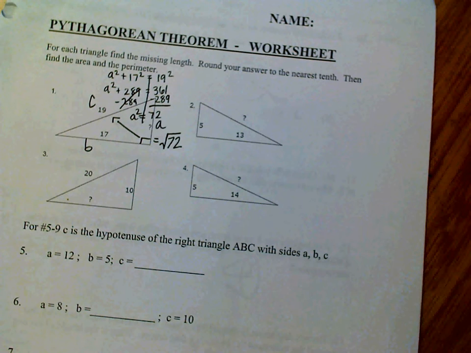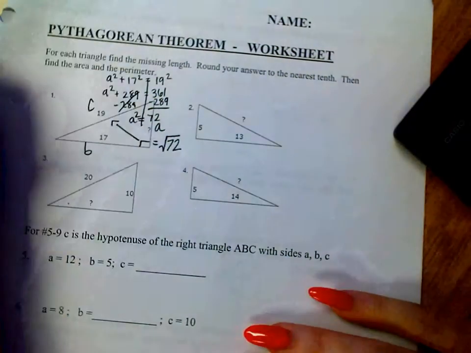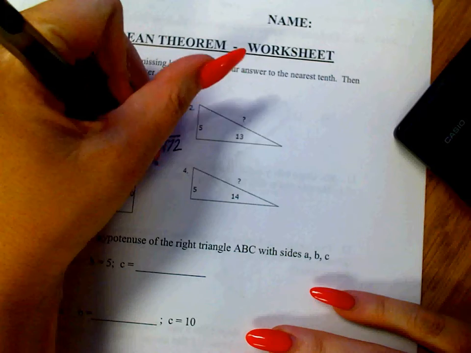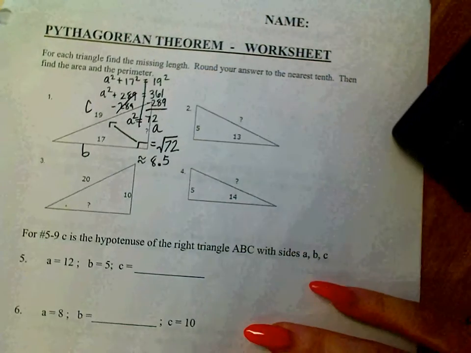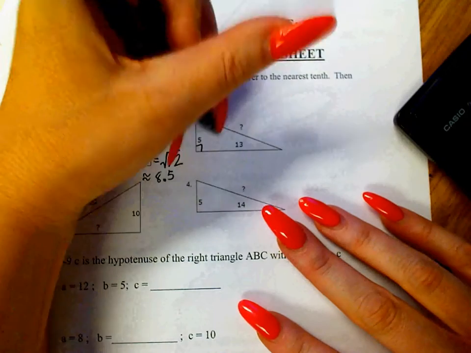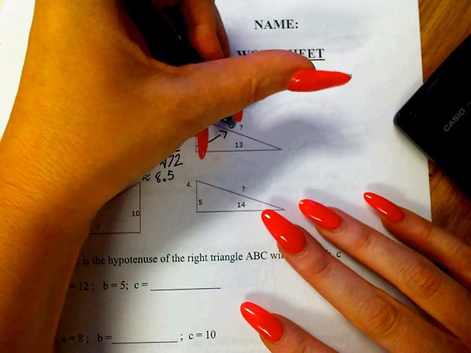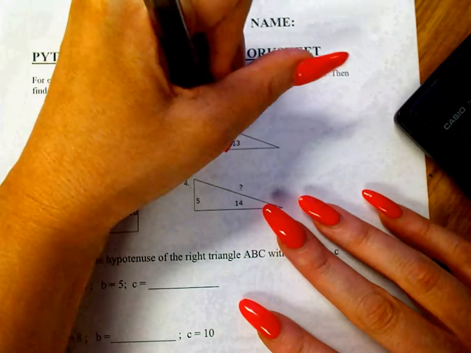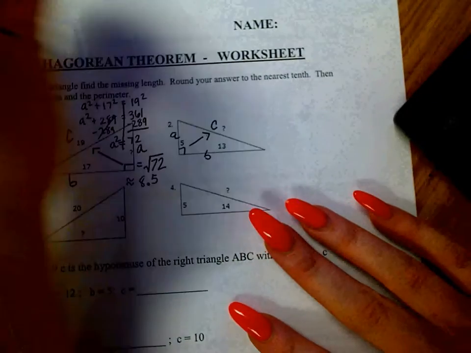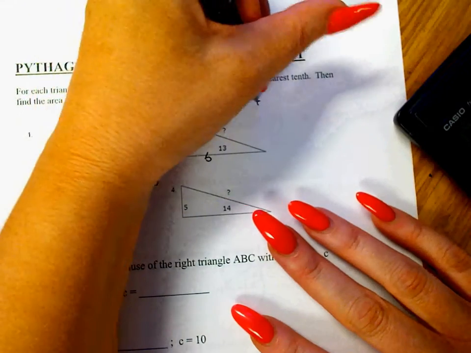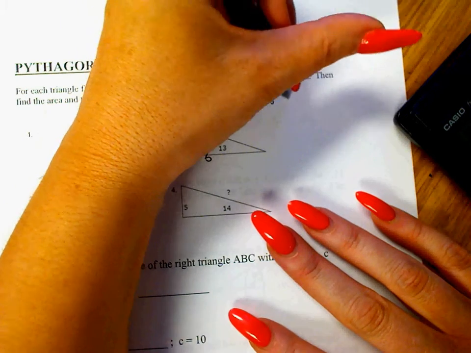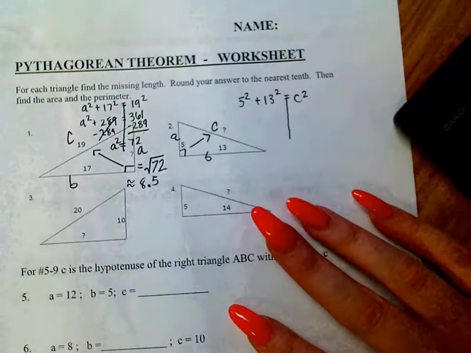So the square root of 72, that would be 8.48, approximately 8.5. Okay? All right, number 2, let's label. Here's our hypotenuse, here's our A, and here's our B. So we have 5 squared plus 13 squared equals C squared.